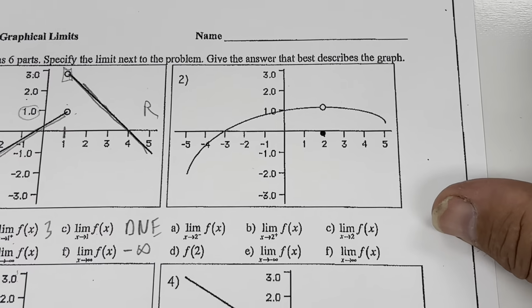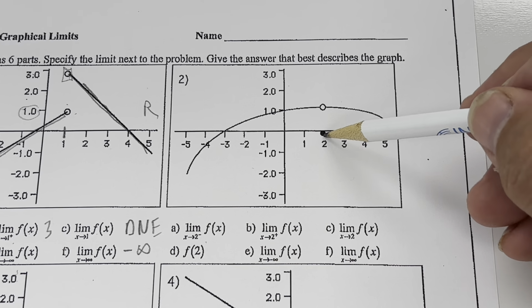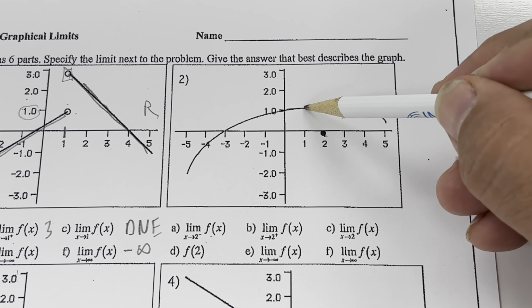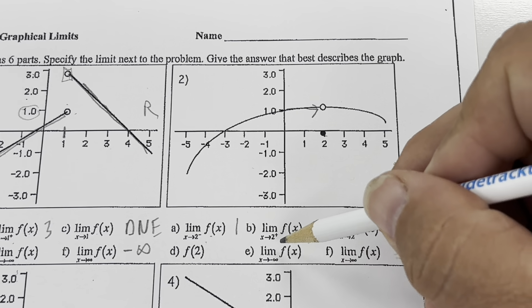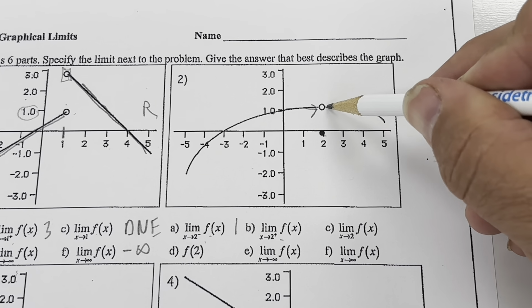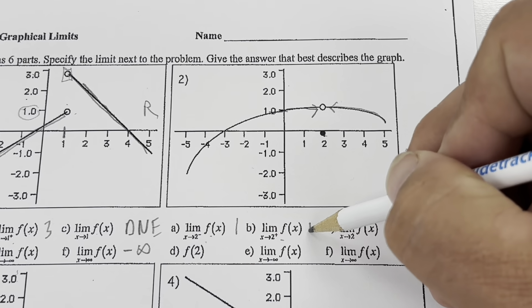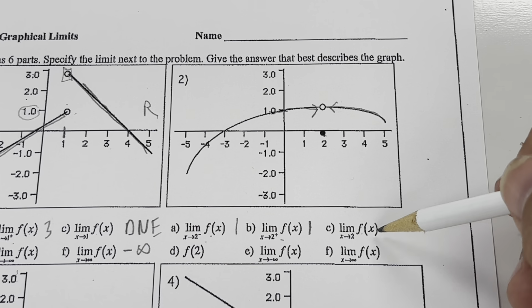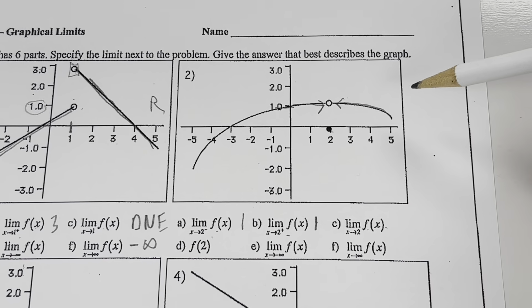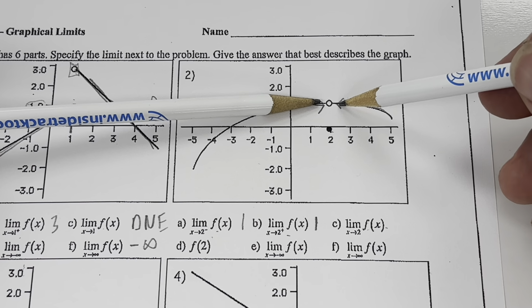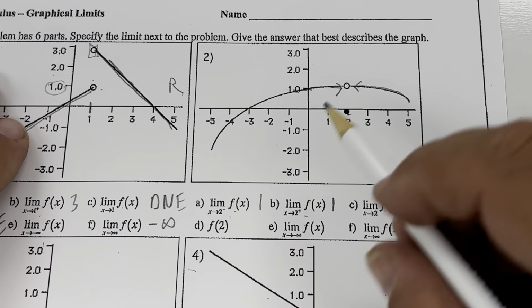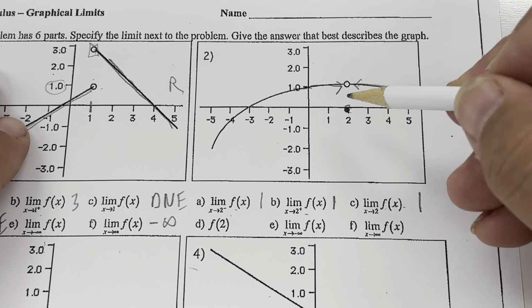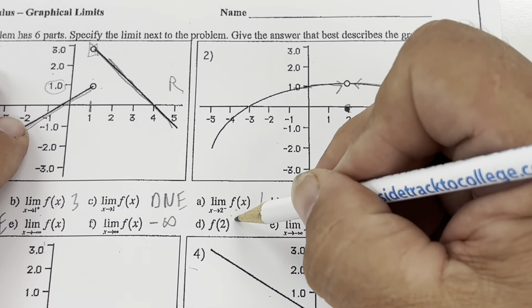Graph 2. Find the limit as x approaches 2 from the left. As x approaches 2 from the left, the y value approaches 1. 2 from the right. As I approach 2 from the right, the y value approaches 1. As x approaches 2 from both sides, I know there's a hole there, but I'm getting close to 1 on both sides. So that there is going to be 1. F of 2 is the closed circle. The closed circle is at y value 0.